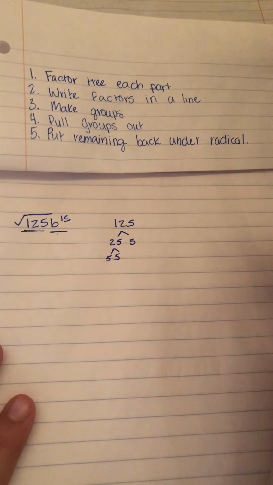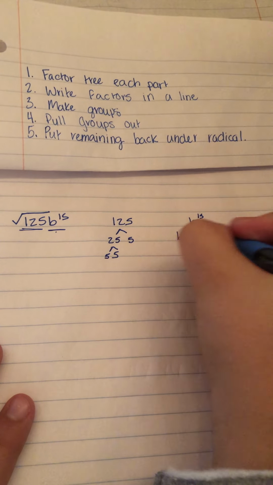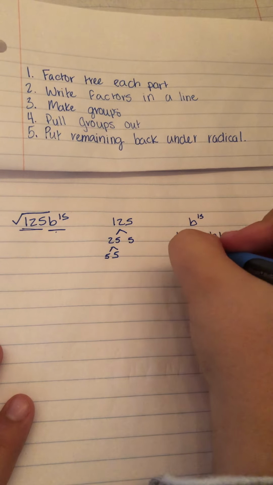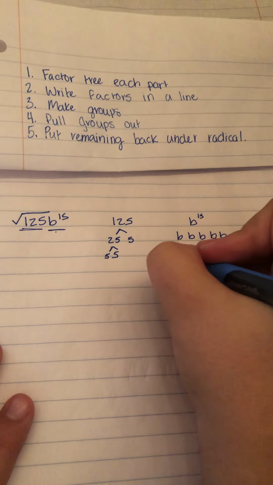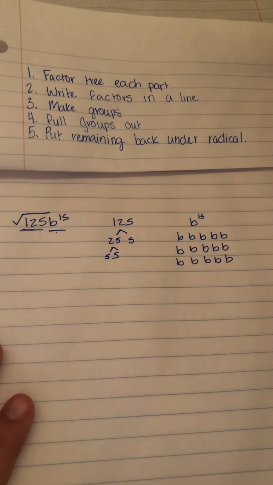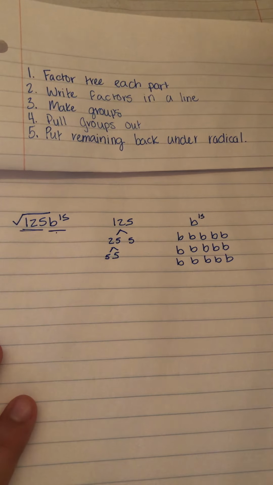Let's factor tree b to the 15th. So we have 15 b's, 3 5s.